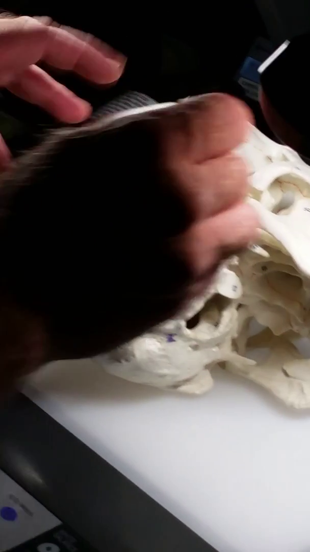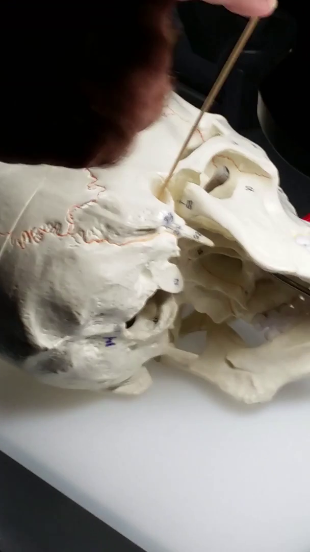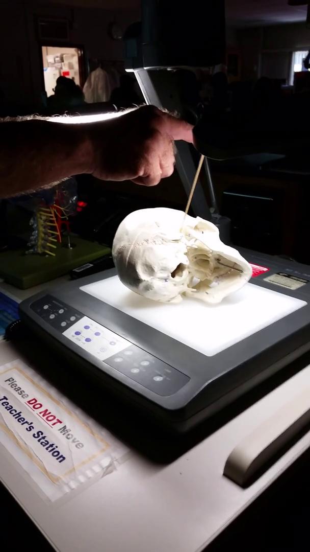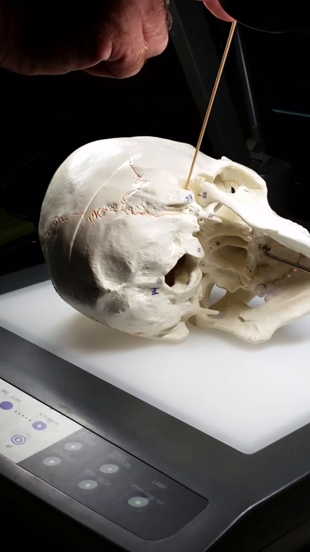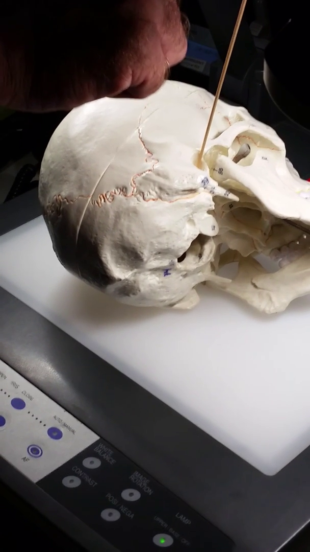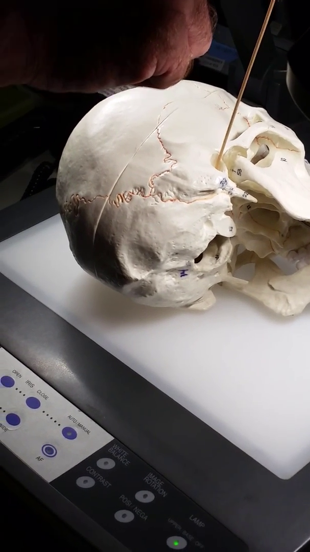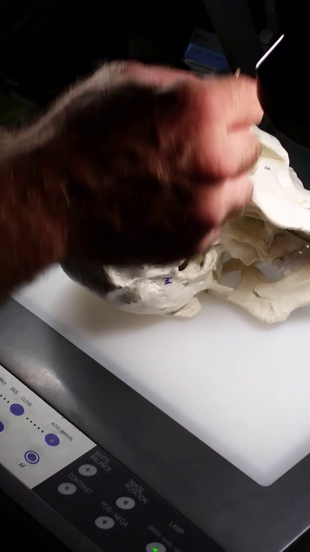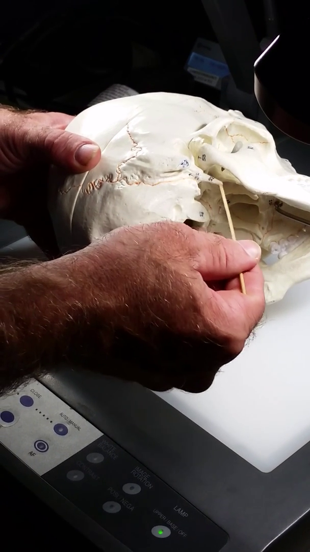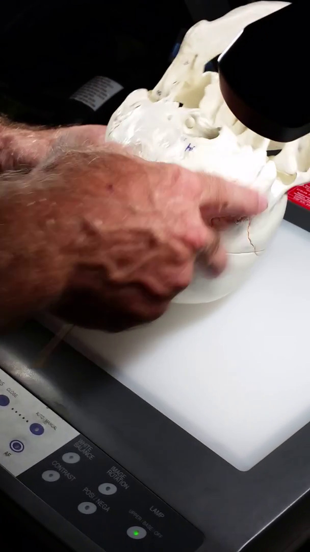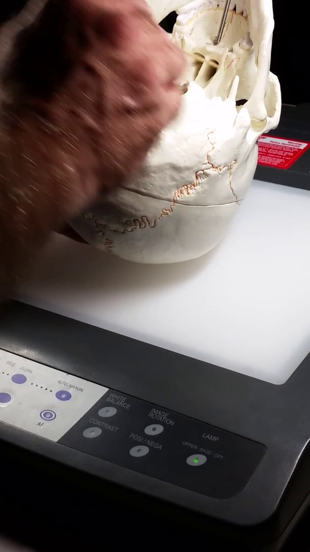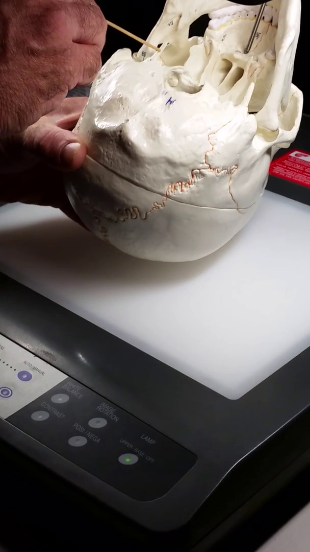In the temporal bone, I have where my ear canal is. This is called the external acoustic meatus, or sometimes the external auditory meatus. It's right where the stick is. It's the hole in the bone where your ear canal runs. The external auditory meatus. Then there's a styloid process just inferior to my external auditory meatus right there. That's my styloid process. If I turn this whole thing over, make sure you can see it. Here's the styloid process here. Here's the styloid process here.